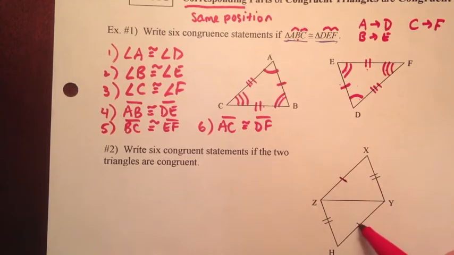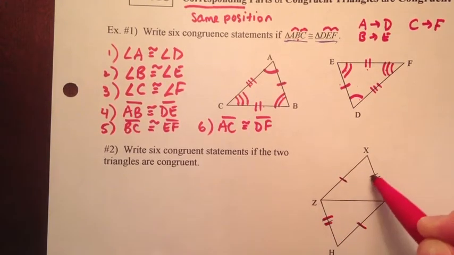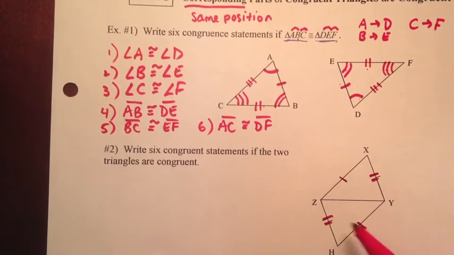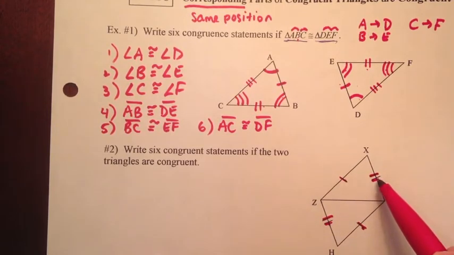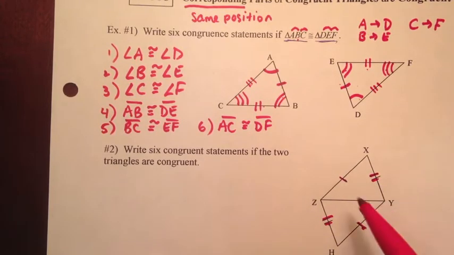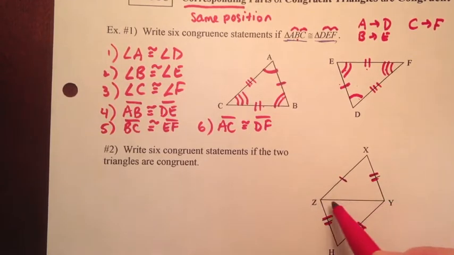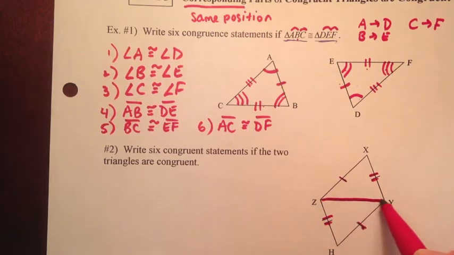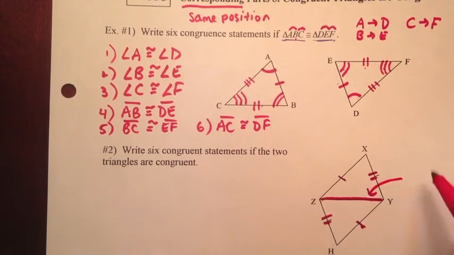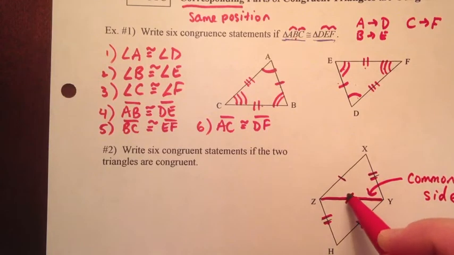If I look at what they've already given me, we have 2 sets of corresponding sides that are congruent. Notice that both triangles have the same third side. They both have ZY. This is what I call a common side. And we'll talk about this more in the next few days. A common side. Now the way I'm going to mark that, I'm going to put an X right there. That gets shared between both of these figures.